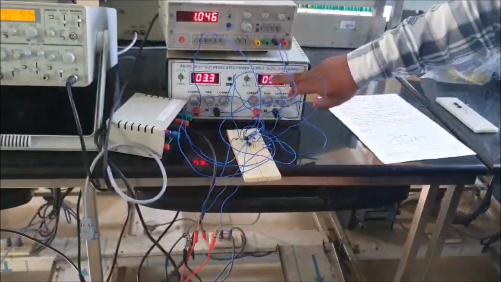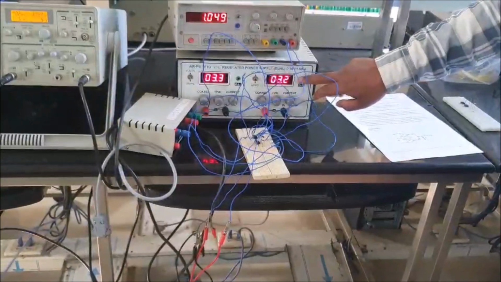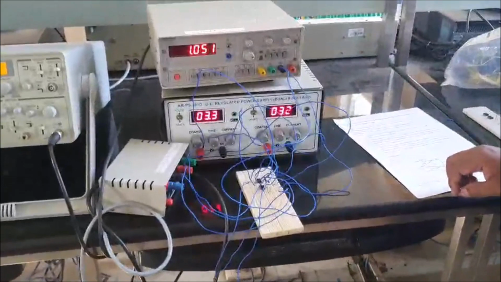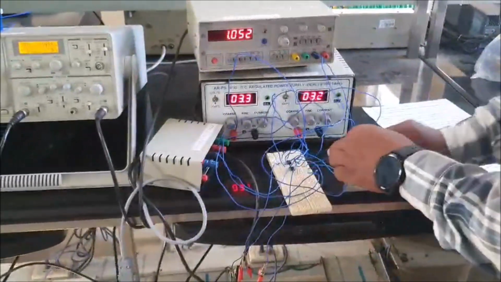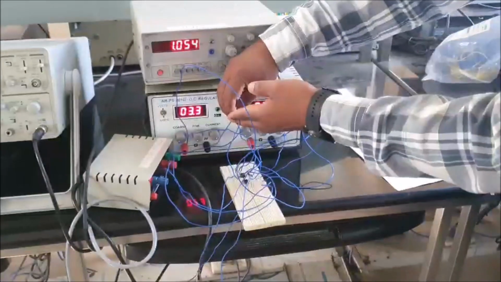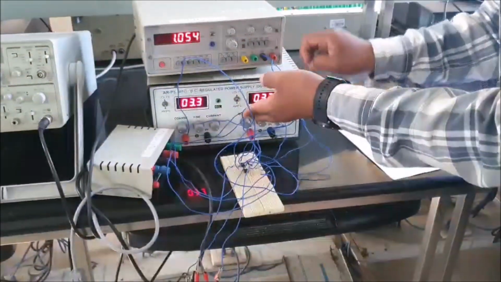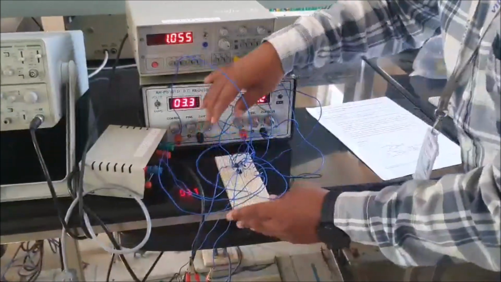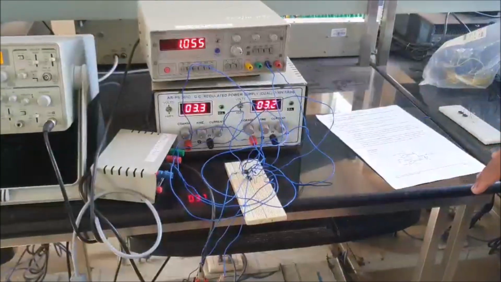Moving on to the UTP. So this is the UTP connection. Again in UTP there are two terminals. The positive end is connected to the second pin of the second op-amp. See here, I have taken one wire. One end of this wire is connected to the positive terminal of the UTP, and another end is connected to the second pin of the second op-amp.